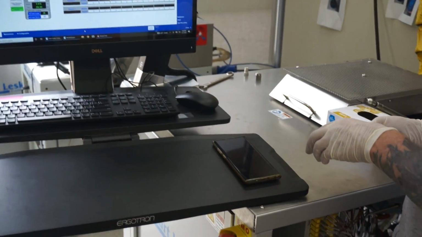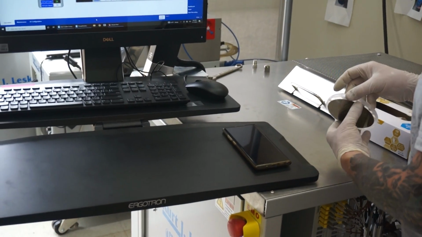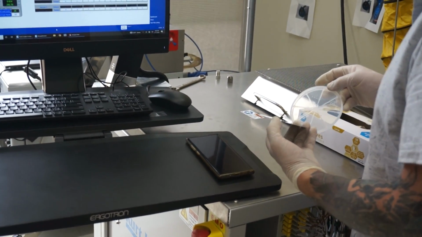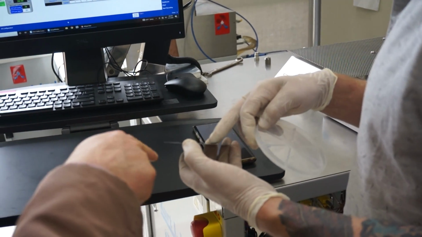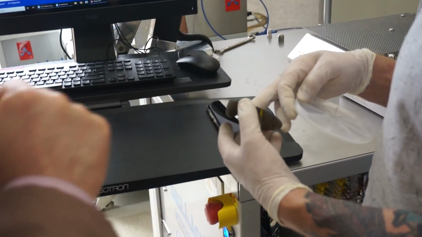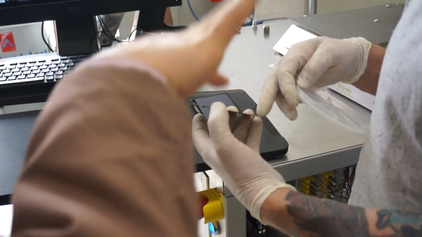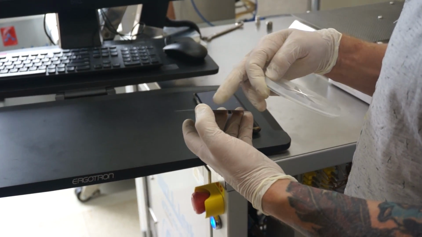What was on here? You know what deposit is on this one? What is that? What's the material? It's V2, vanadium dioxide, not vanadium dioxide, some sort of vanadium oxide.